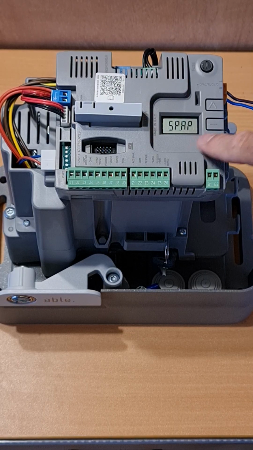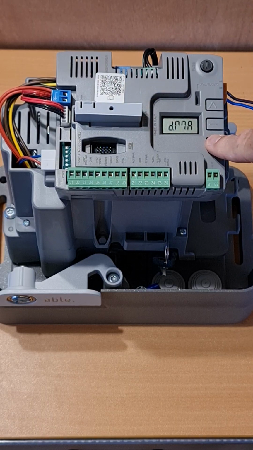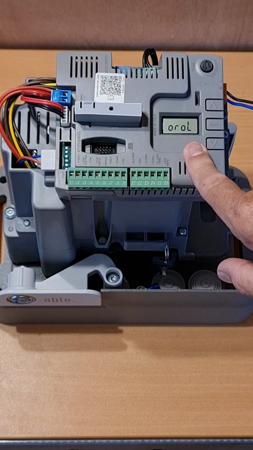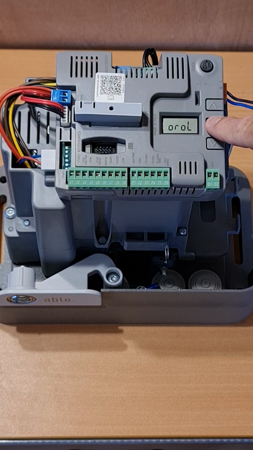And then we're going to go down to STRT, which is the start function. And so when we're installing a ground probe or an exit loop, we want to change this setting to OROL. And this is the same for a time clock input. So if you're using a time clock to automatically open the gate, this is the input you'd use, or the setting for the start input that you use.